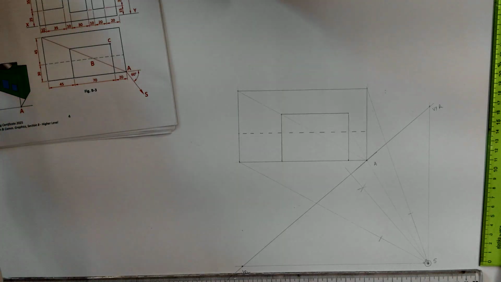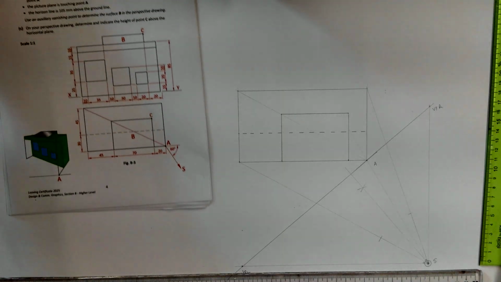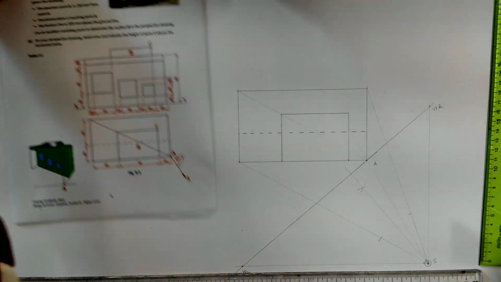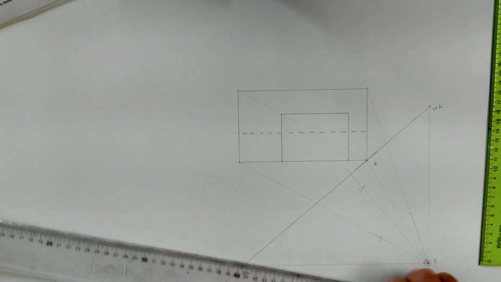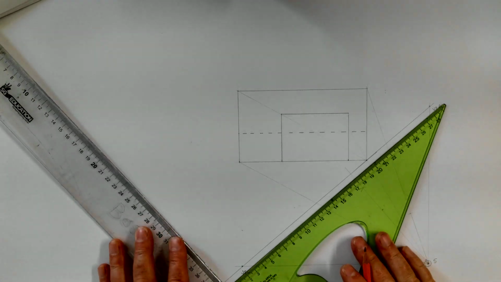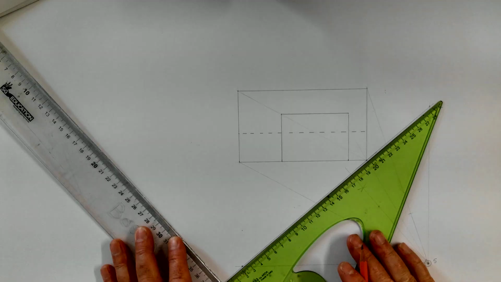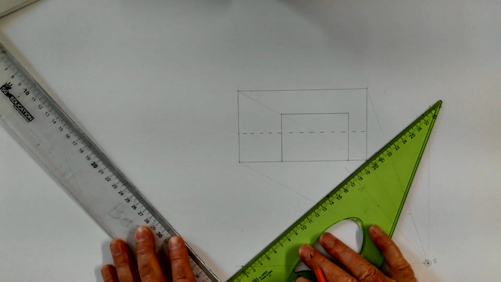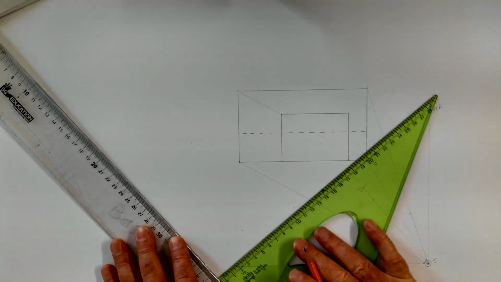So when all of that much is done, I now want to put a ground line anywhere up here parallel to the picture plane. So just take that angle there.